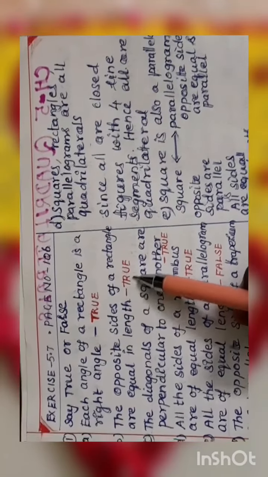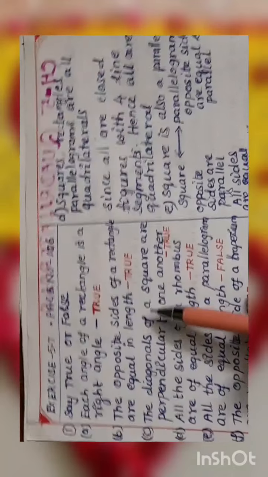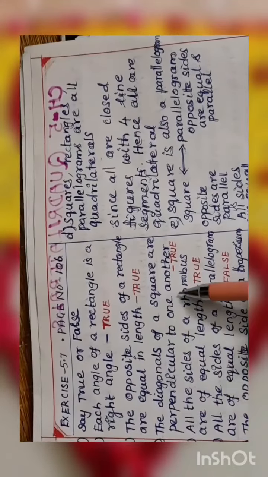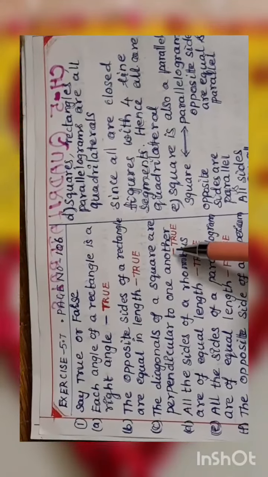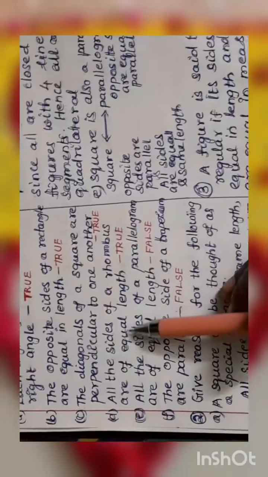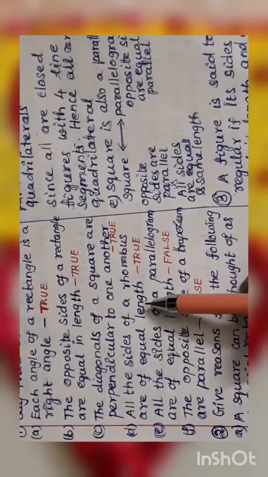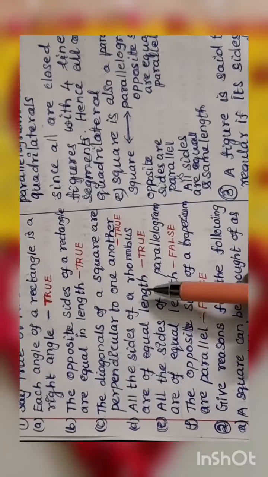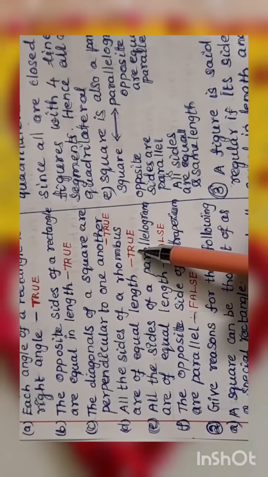So we say true. Then, the diagonals of the square are perpendicular to one another. Yes, the diagonals of the square are perpendicular. So we will write true. Then, all the sides of the rhombus are equal. Yes, a rhombus has all sides equal. So we will write true.